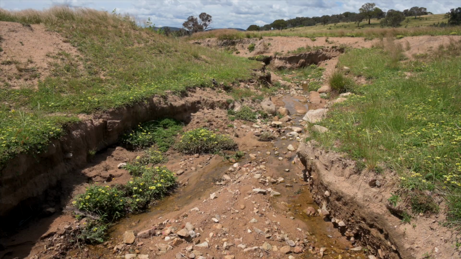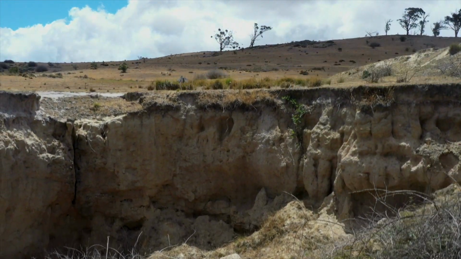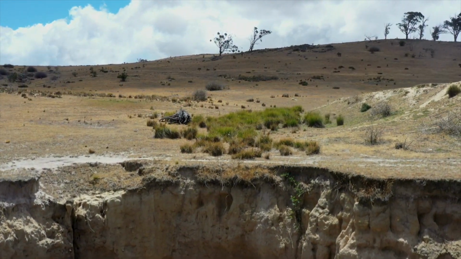Keep in mind that while some erosion gullies can look dramatic, they may have stabilised. Vegetation growing on the gully floor is an indicator of stabilisation. To repair a gully of this size and depth, you will really need to consult a professional.